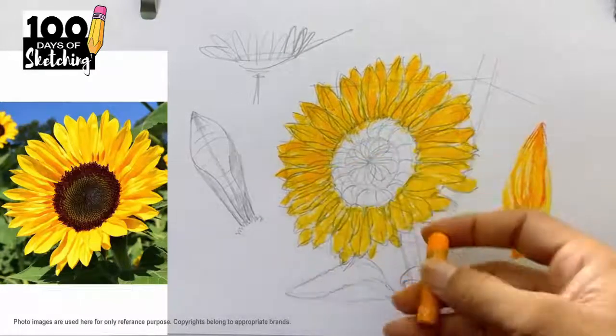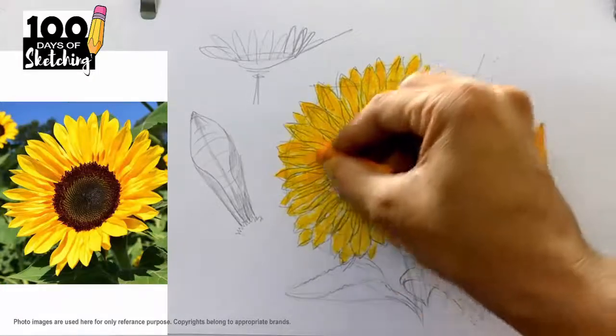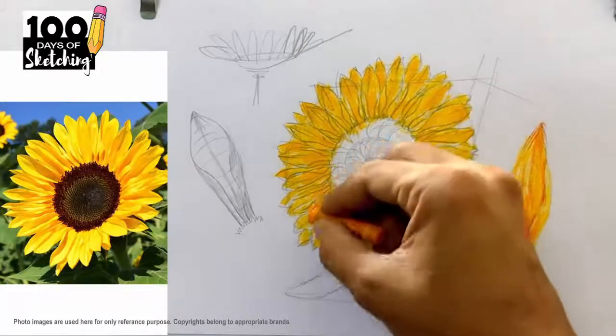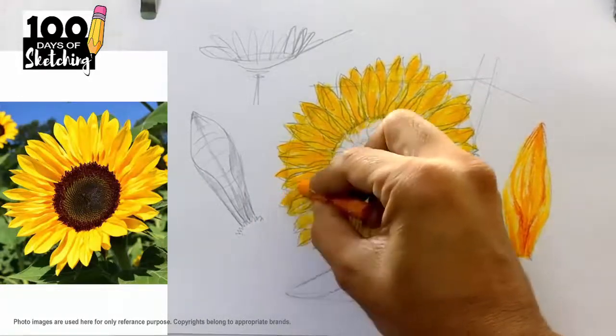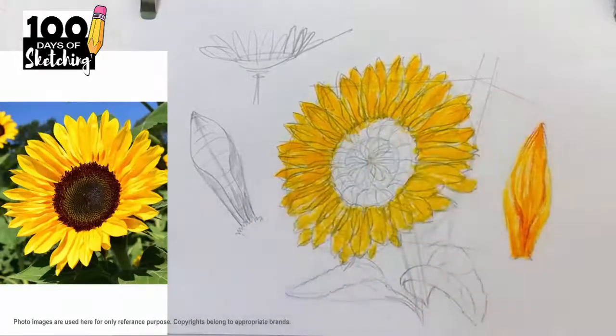So you can see here that I'm only applying these inside. There is a darker tone and the outside, and whichever these are the behind petals, I'm just applying that.